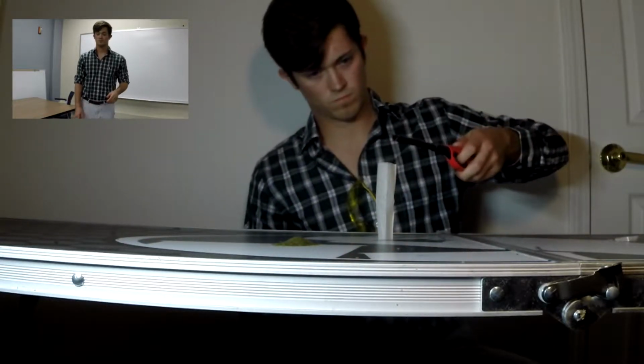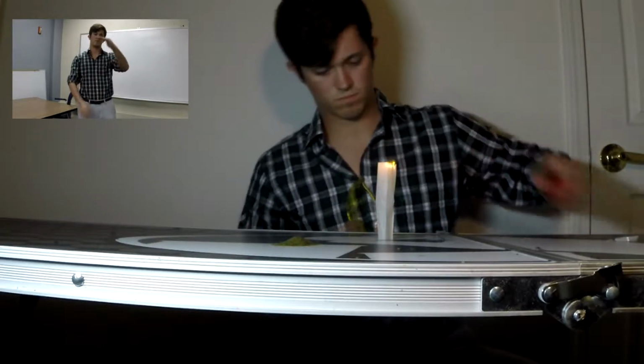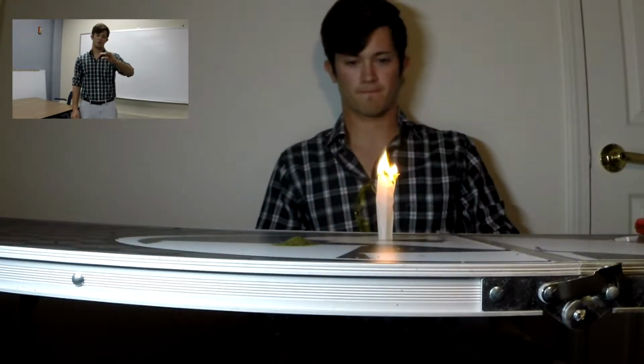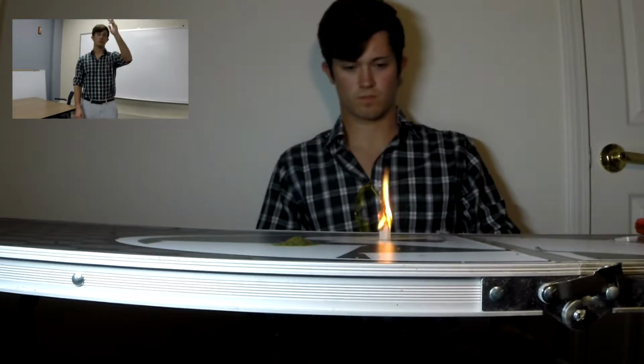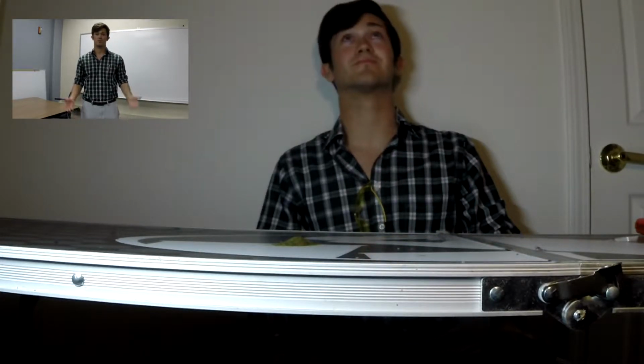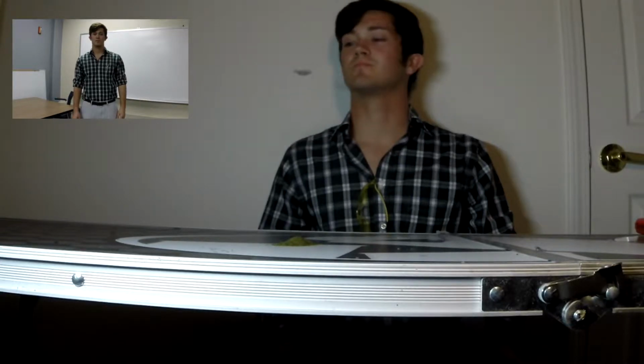So then you're done with the scissors, you're going to get your lighter, you're going to light it up on the top, and it's going to slowly burn until it gets pretty close to the table or whatever it's on, and then it's just going to float right up in the air, and you're going to be mind blown. So that's how you do it.